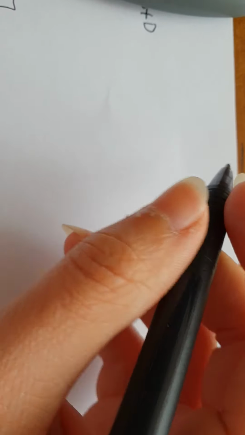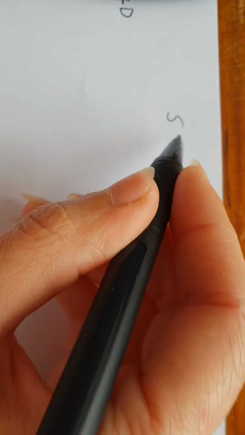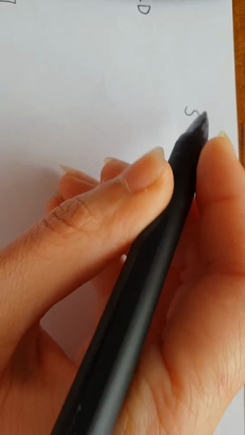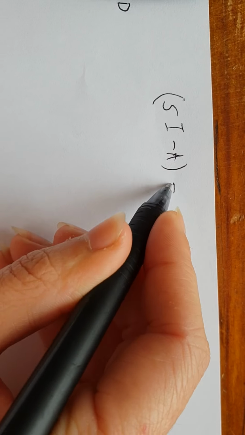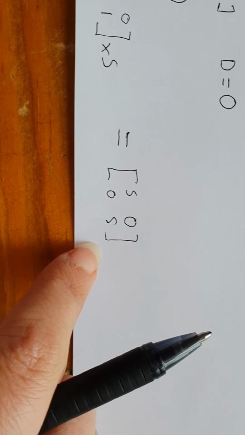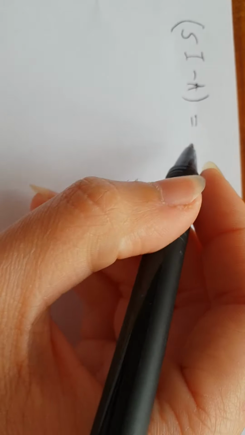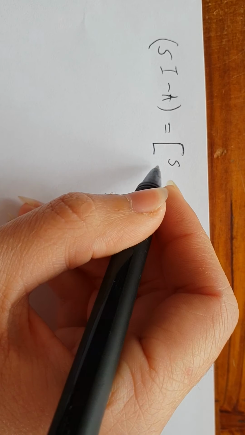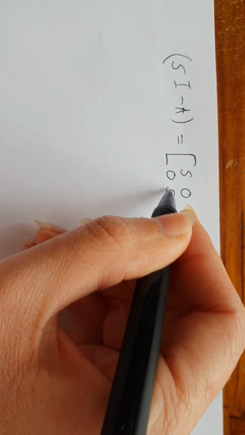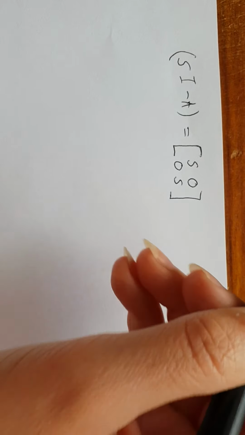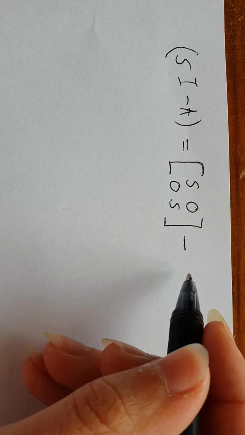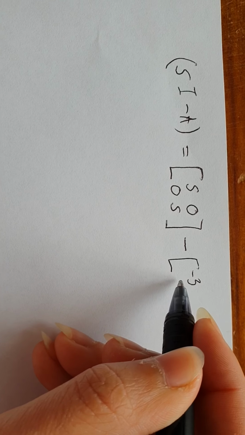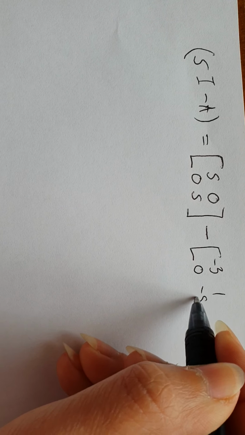Now, to find our SI minus A, we need to times our S identity matrix by our A matrix that we identified before. Sorry, not times, minus our A, which is minus 3, 0, 1, minus 8.